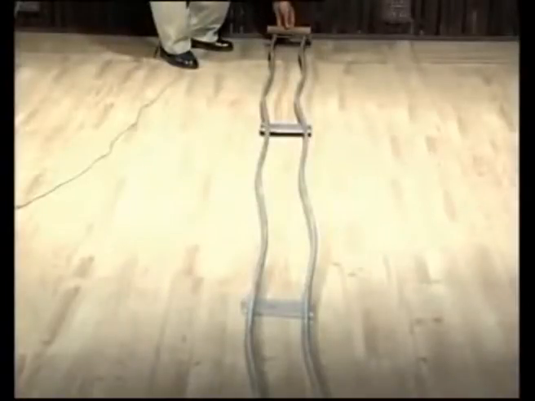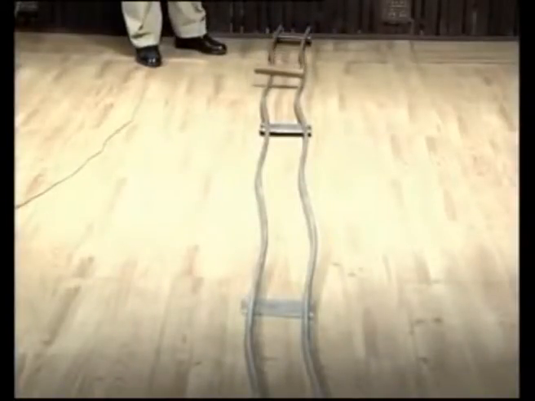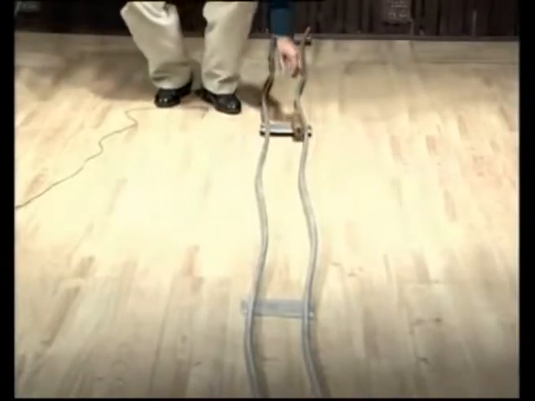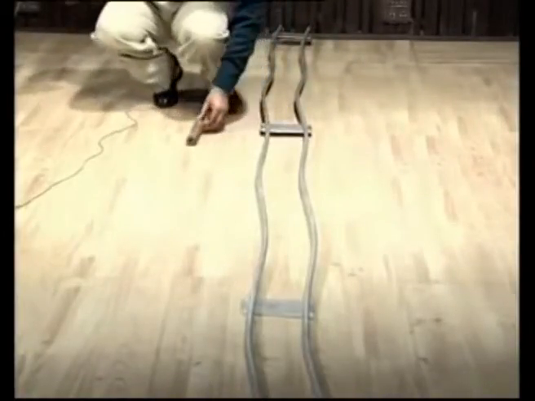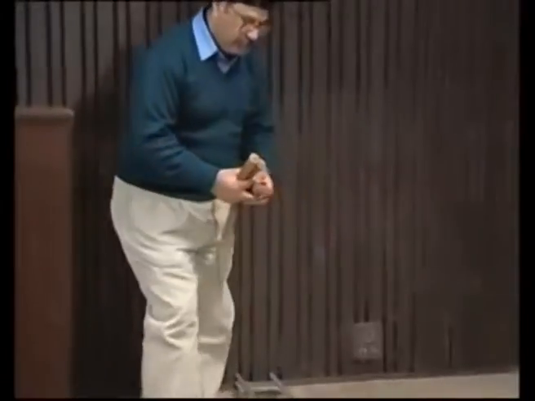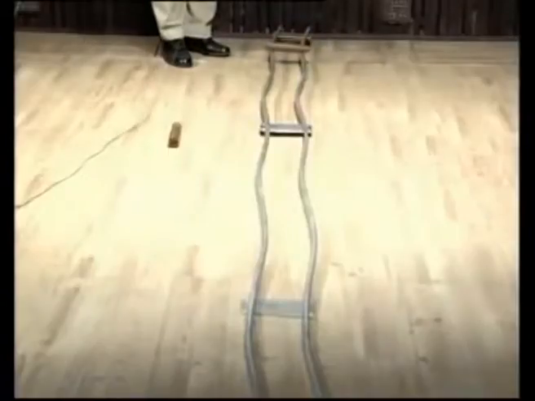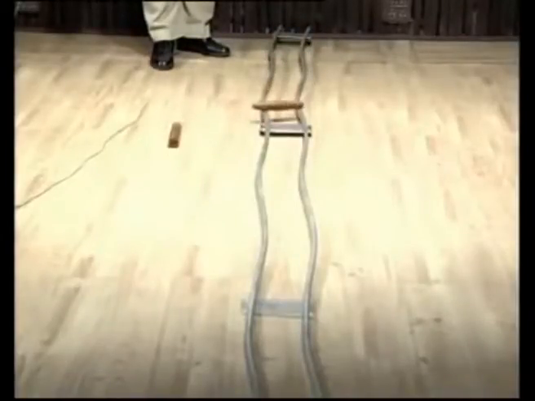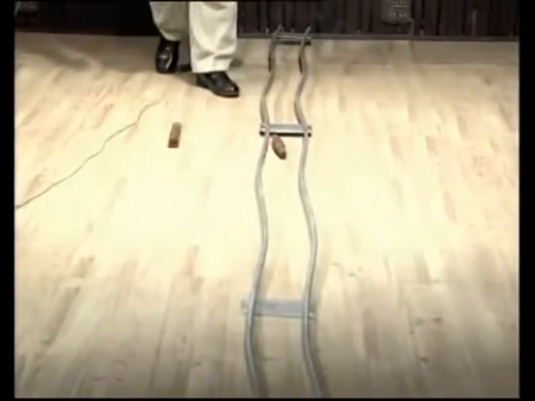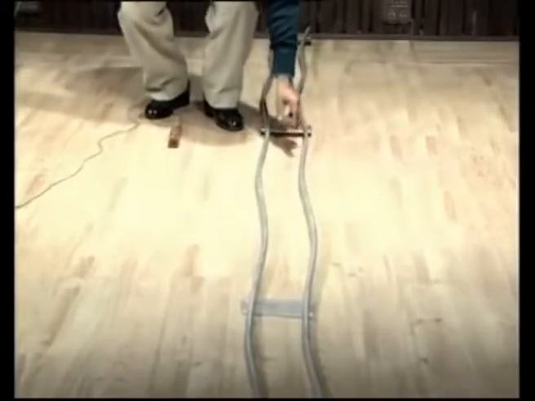Let us first take this plain cylinder and roll it, and you see it goes straight but falls out of the tracks after some time. Let us look at this cylinder and let this roll, and let's see what it does. It rolls, and you see it curves around the curves properly.